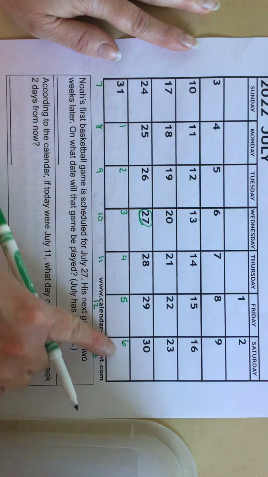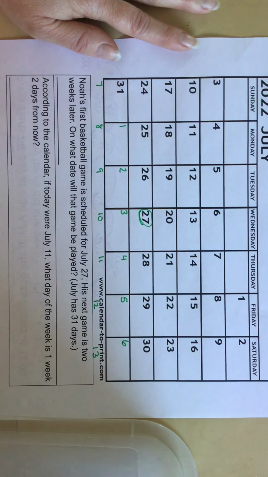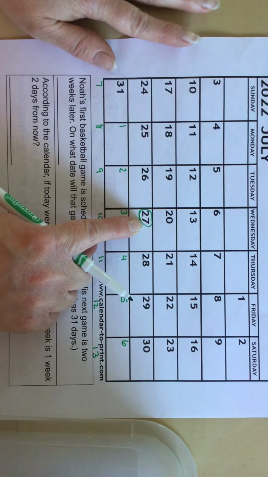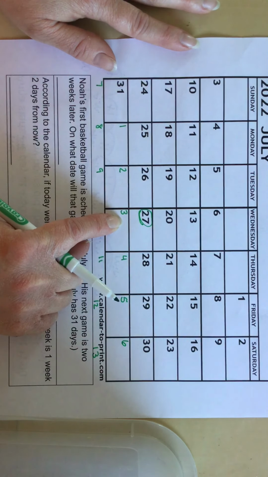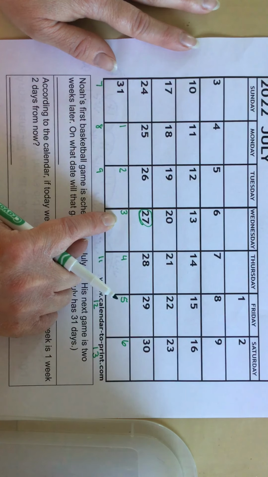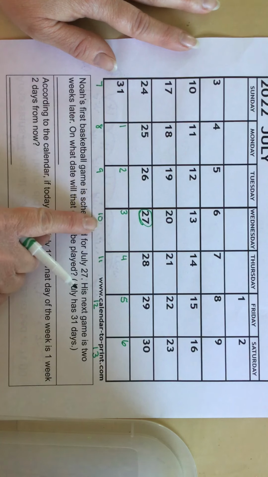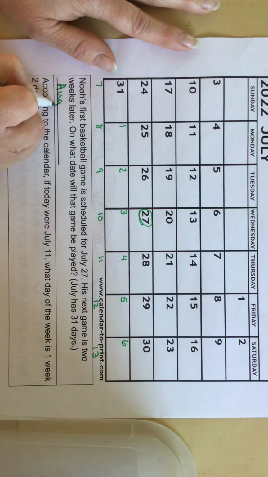So what I marked in is the month of August, what I wrote in. Now we're going to go back and look. This is the first game, and we count. There's the second week, or week 1, week 2. So in 2 weeks, his next game will be on August 10th.